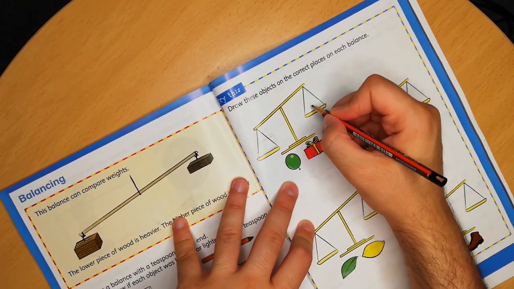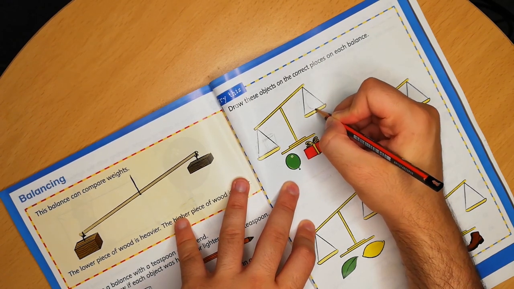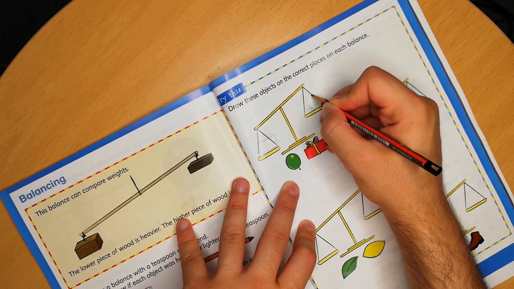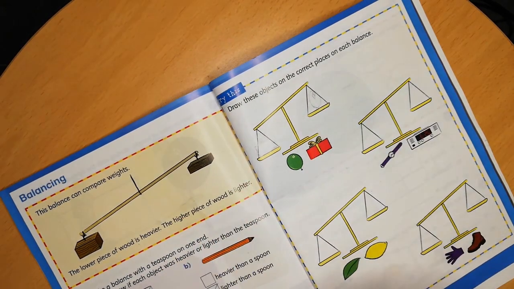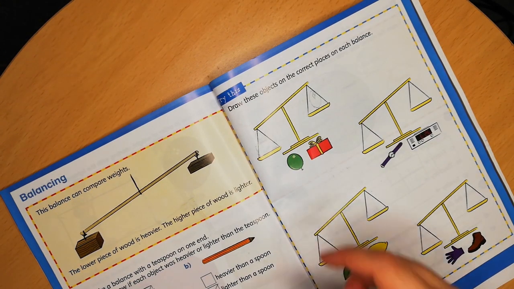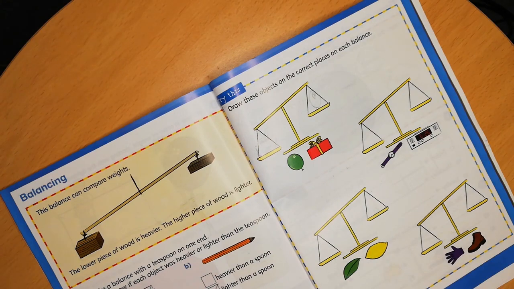Okay, then we have the balloon here. Okay, so that's the balloon, and that's the gift. My gift is heavier than the balloon.